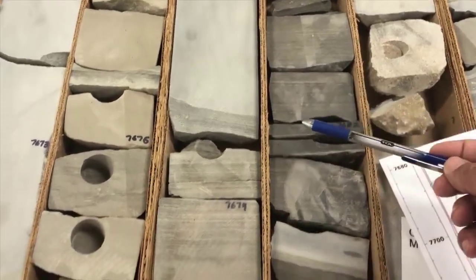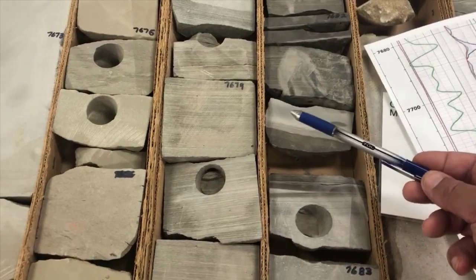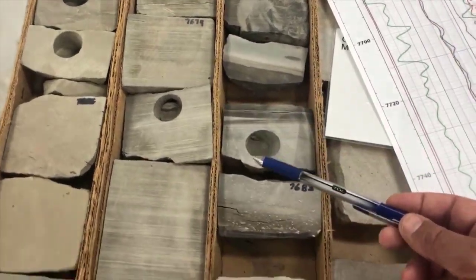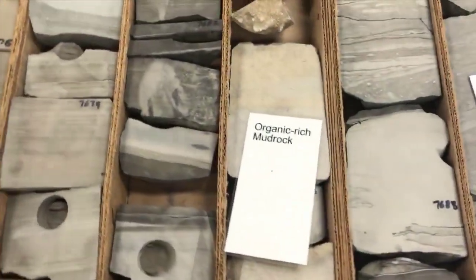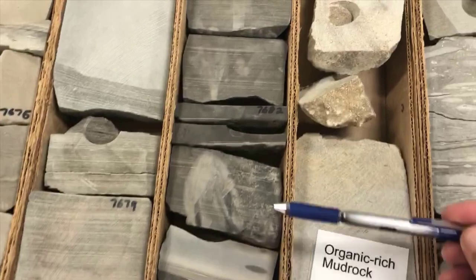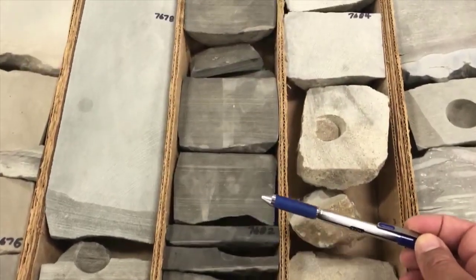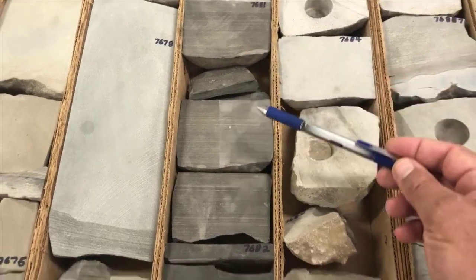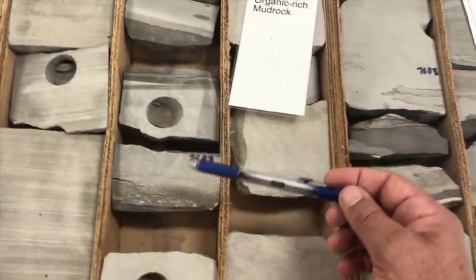That's the exercise that we normally do when we do core-log integration, to understand the variability of the rock properties because of the underlying genesis and diagenesis of these sediments. And then there are segments that are obviously more organic rich, where these shells have organic material, and that has to do with the cycles of sedimentation that gave rise to this turbidite system.